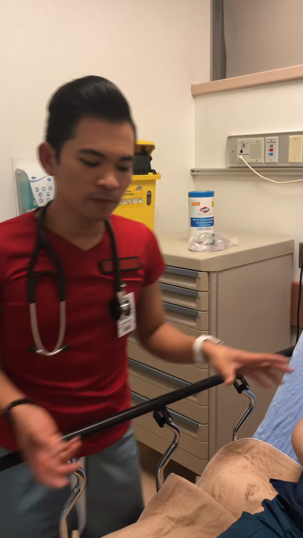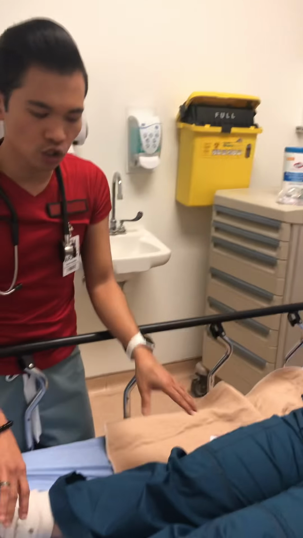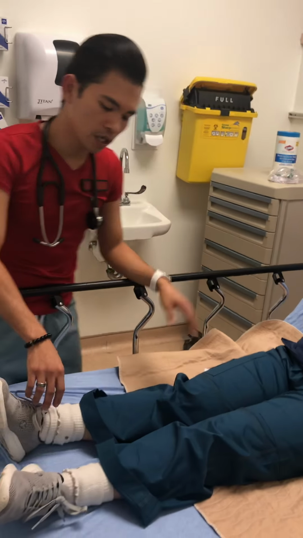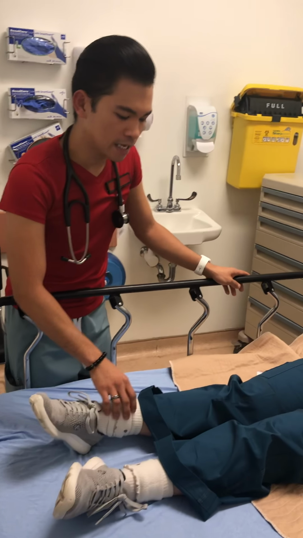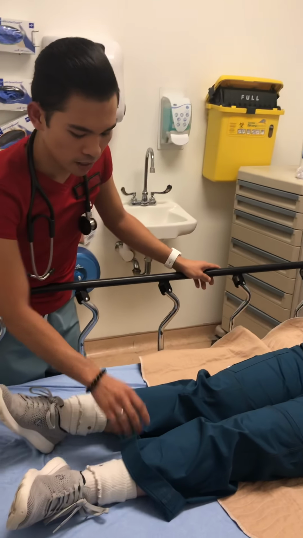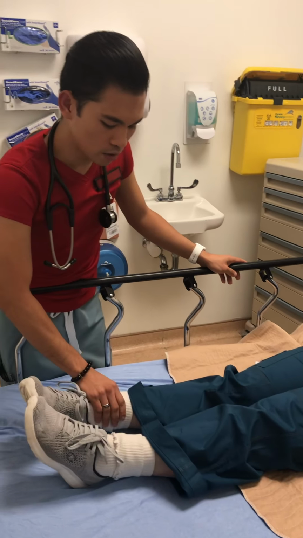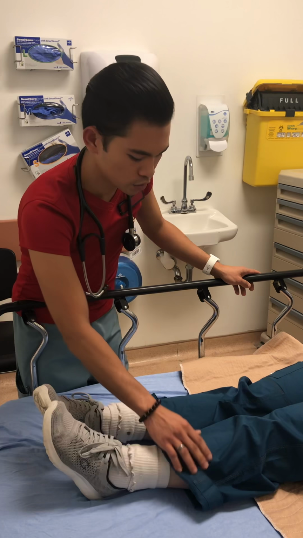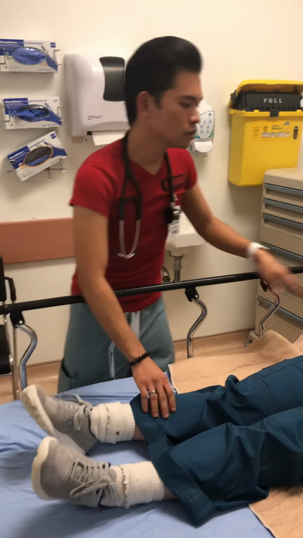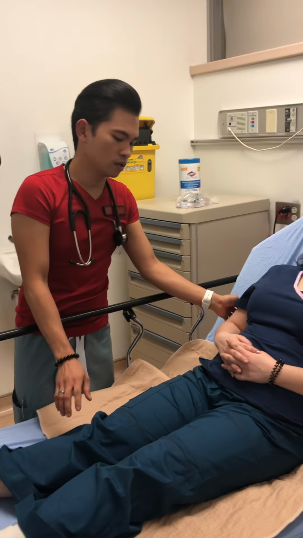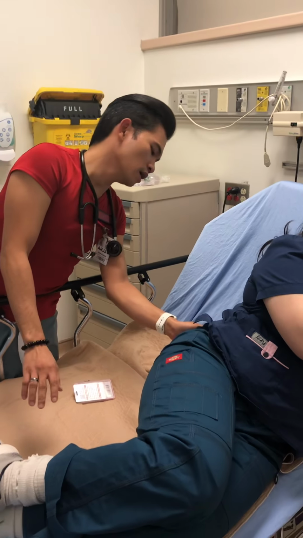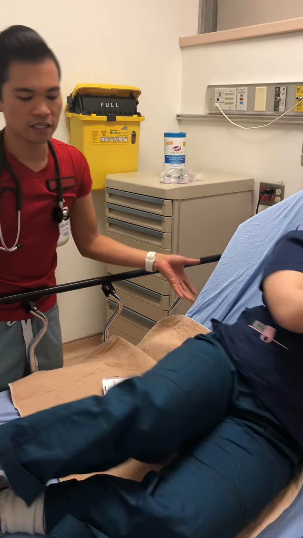Okay, next assessment that I'm going to do is I'm going to check your extremities. I'm going to assess and look for signs of edema. Okay, so I'm doing that in your ankle, in your shin. Okay, and I'm also going to check the coccyx sacrum area. Okay, and I see that there's no edema there.